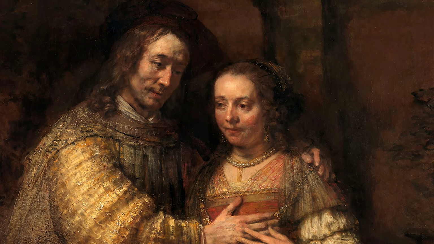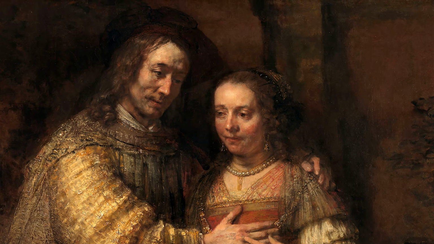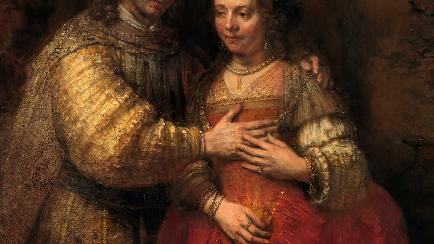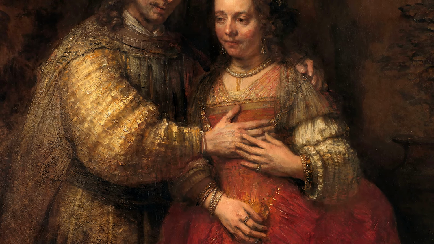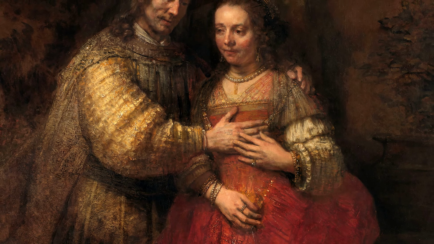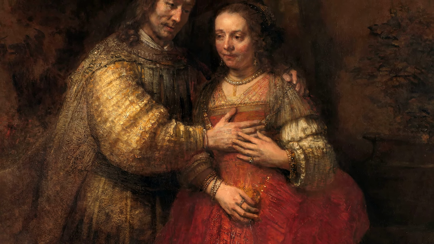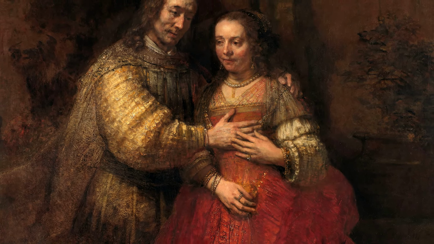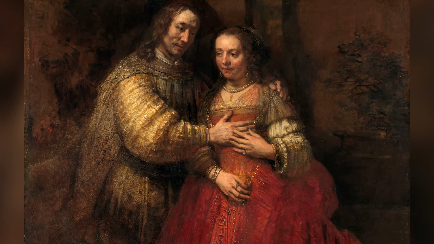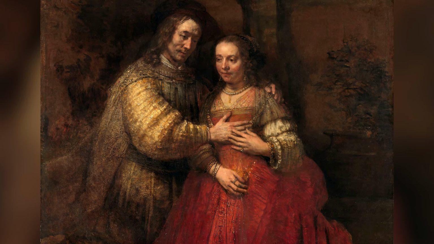The Jewish Bride has been interpreted as a poem of conjugal love, a tribute to intimacy and human harmony. In contrast to the biblical or historical scenes of his youth, in this late period, Rembrandt prefers the simplicity of a personal emotional bond, showing that the greatness of art also resides in the stillness of a shared moment between two beings who love each other.